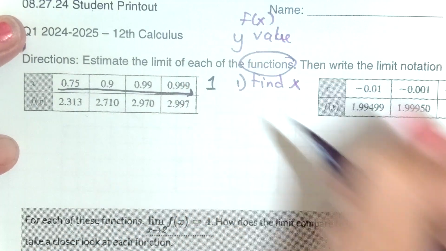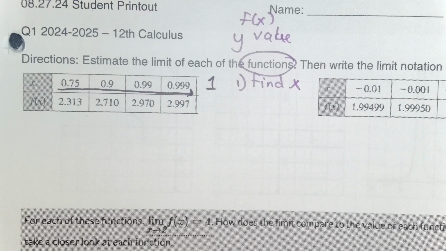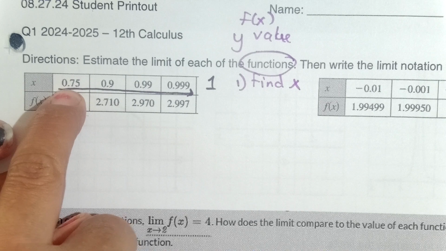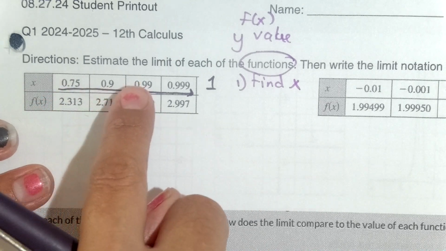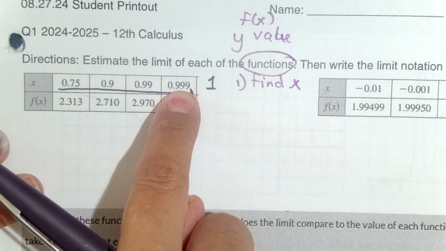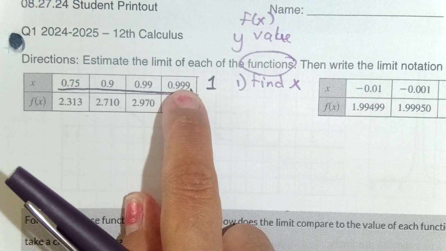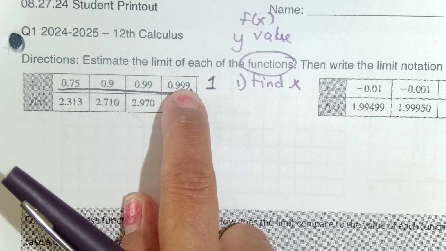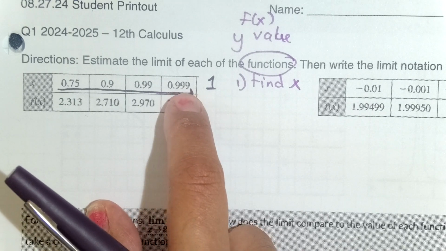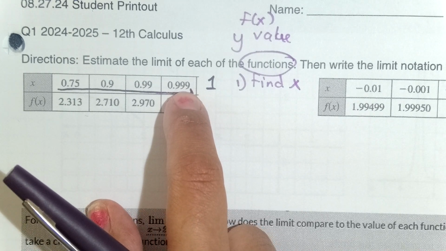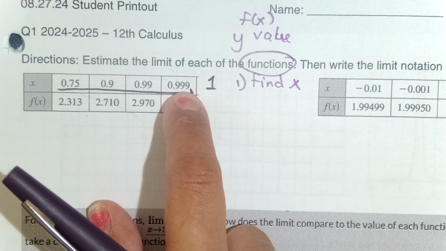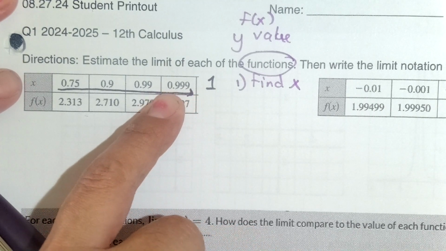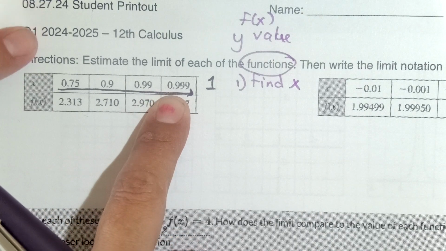1. Are there any questions on how we got that? Okay, I see some confused faces. So we have 0.75, 0.9, 0.99, 0.999. It's getting closer and closer to 1 because if we round this, it ends up being 1. Does that make sense now? Because when I round this to the whole number, this ends up being 1, right?